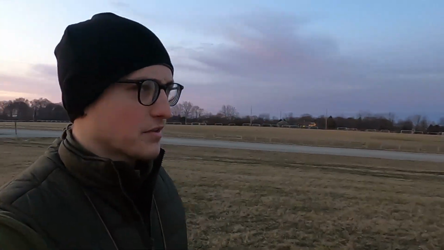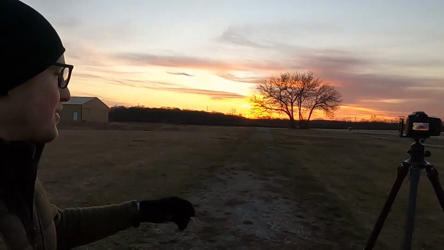Every once in a while I'll do some spot metering or center weight average, but other than that, like I said, evaluative is pretty good for, I would say, most types of the photography that I typically do here. So yeah, other than that, it's pretty much it to the shot.